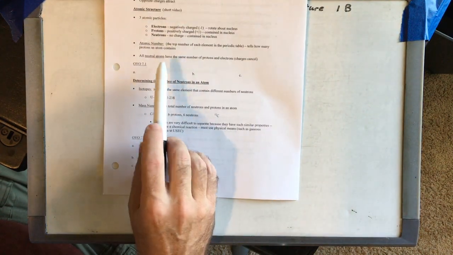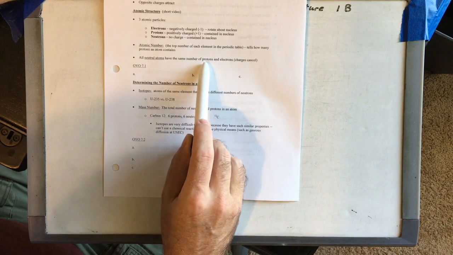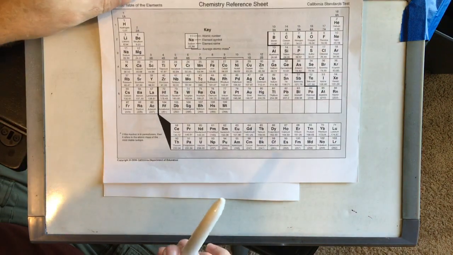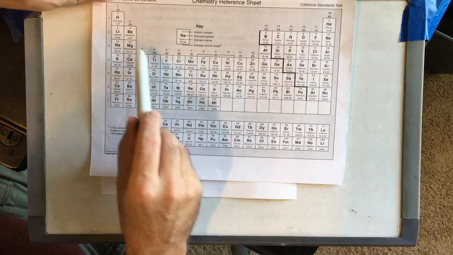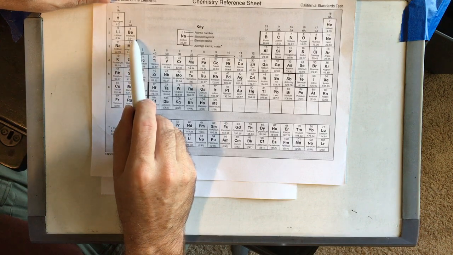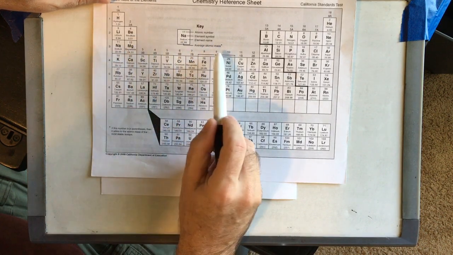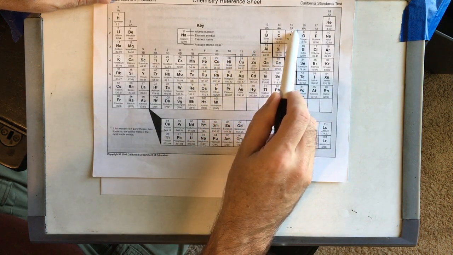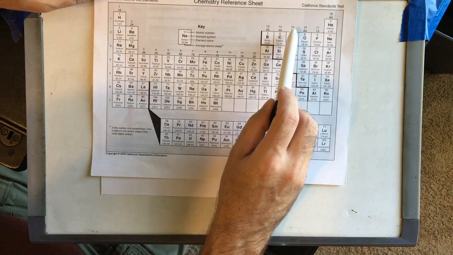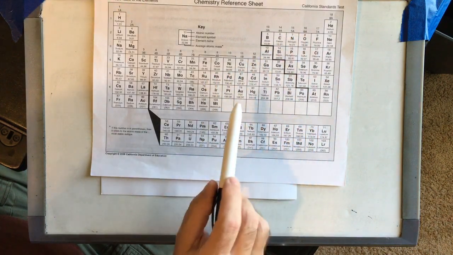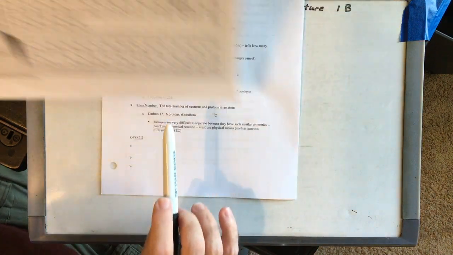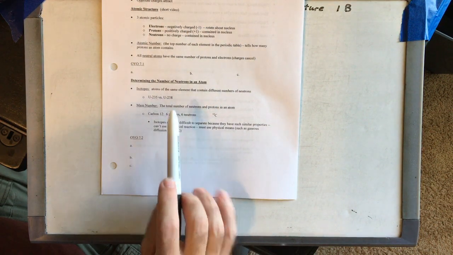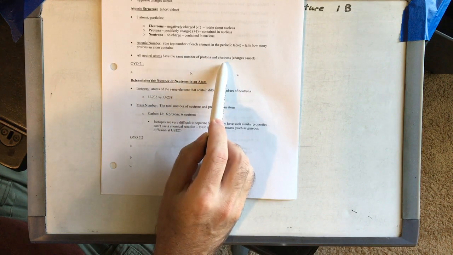So all neutral atoms have the same number of protons as electrons, okay? So that'll give it a neutral charge there. So what I said before, magnesium has 12 protons. It also has 12 electrons. Cobalt has 27 electrons. Nitrogen has 7 electrons, all right? If there's an imbalance and it has fewer or more electrons, we'll discuss that in Chapter 8, what happens. But as of right now, we're just assuming that they are neutral atoms. They have the same number of protons as electrons.